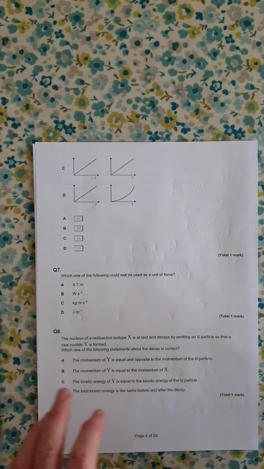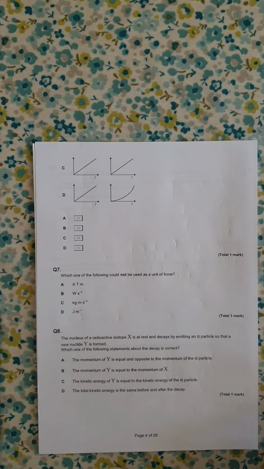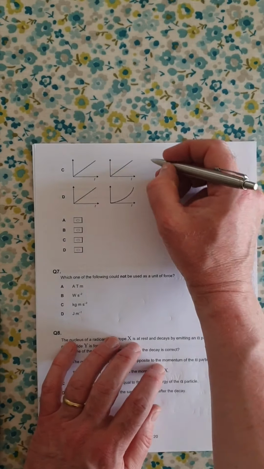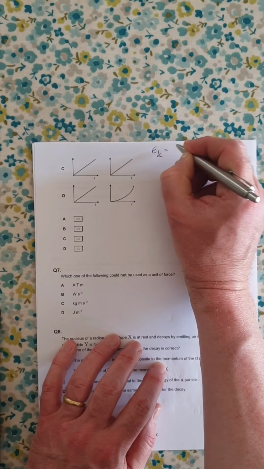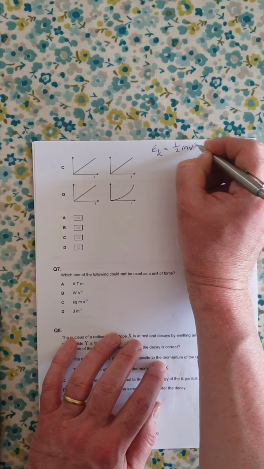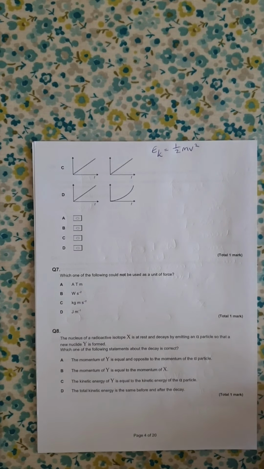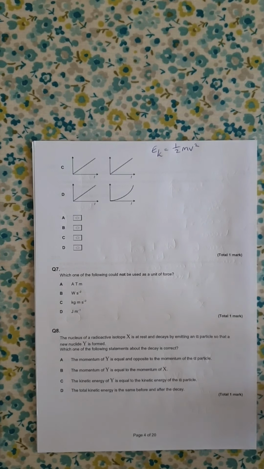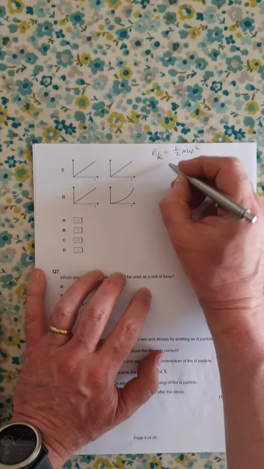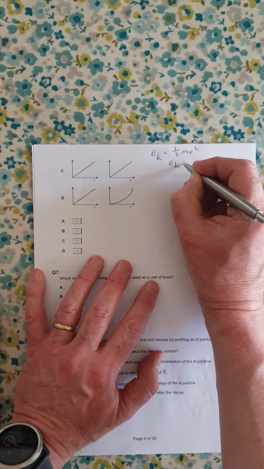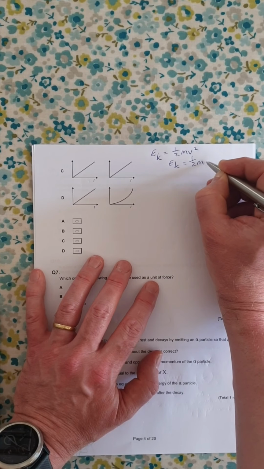Now turn attention to the kinetic energy. We have that the expression we know for kinetic energy is equal to half mv squared. V is not constant, V is changing with time. We're going to have some sort of function. So we can say that the velocity is going to change.